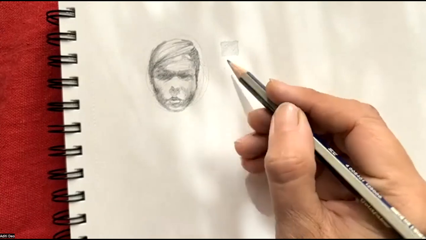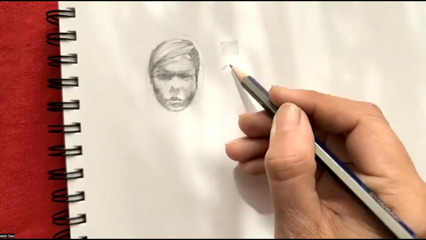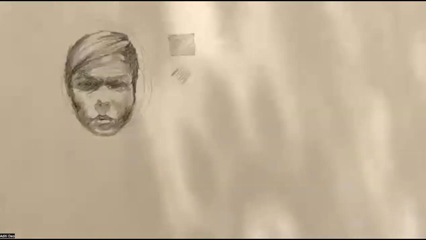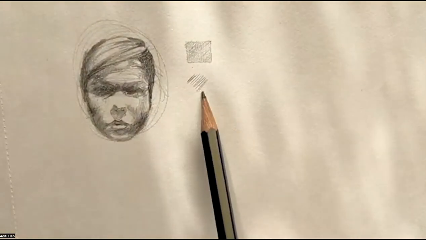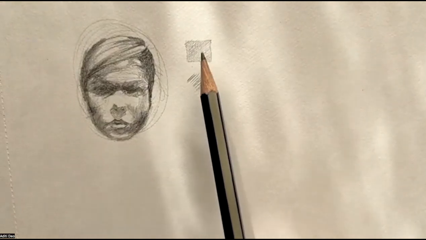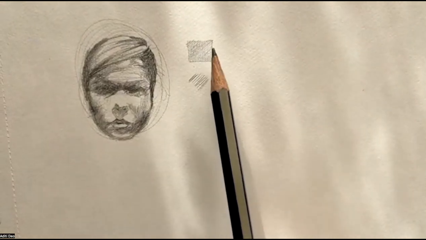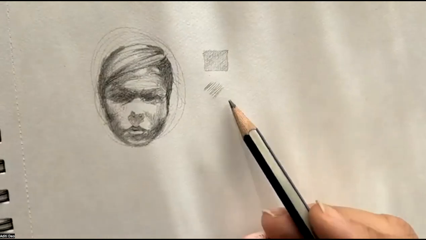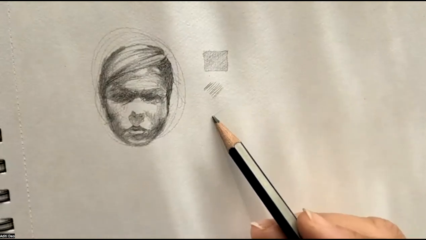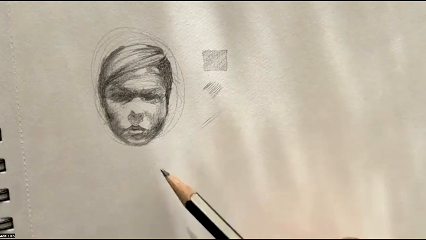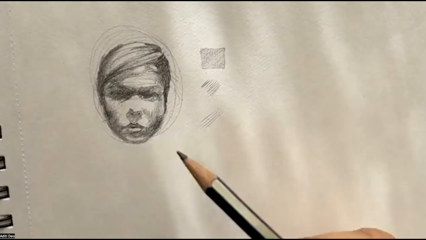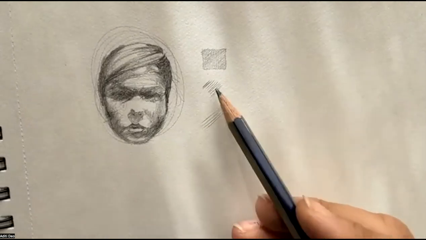So this is what happens normally, when we don't have too much control over the shading. What we want is something like this. Now, two ways of approaching. One is that your pencil should land like a plane that is just touching and then taking off, so you do not see any edges.